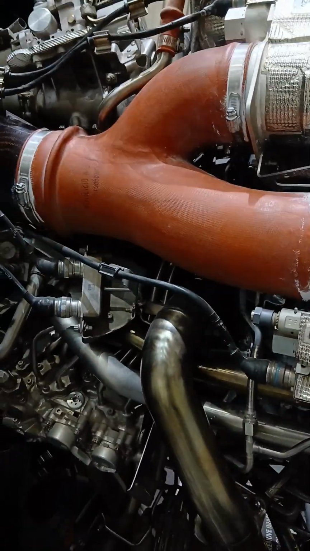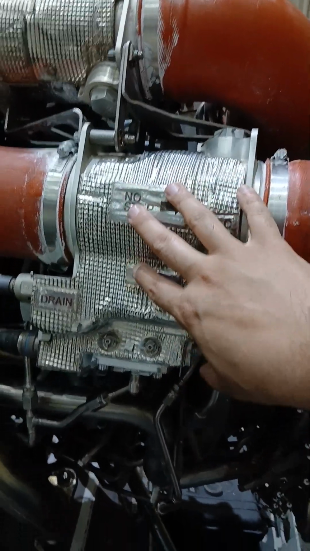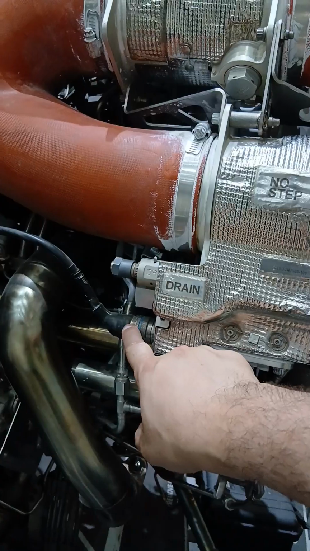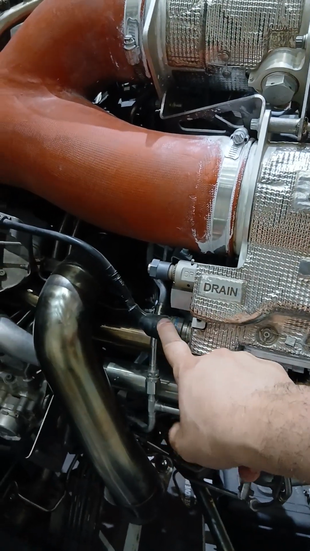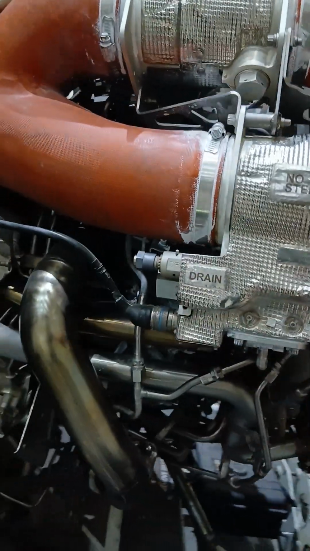This valve is operated, believe it or not, by the fuel, and this is also controlled by the ECU, electronic engine control unit. One for channel A. If it fails, then channel B will be controlling.